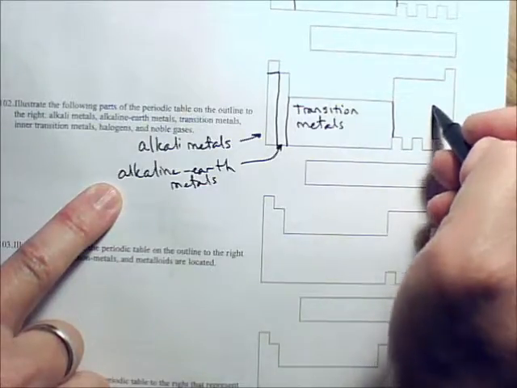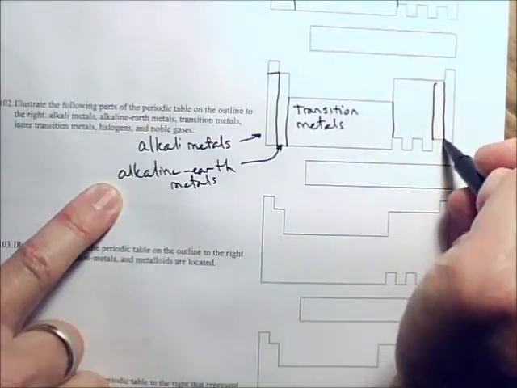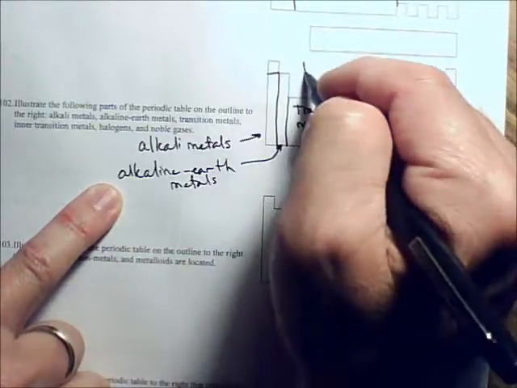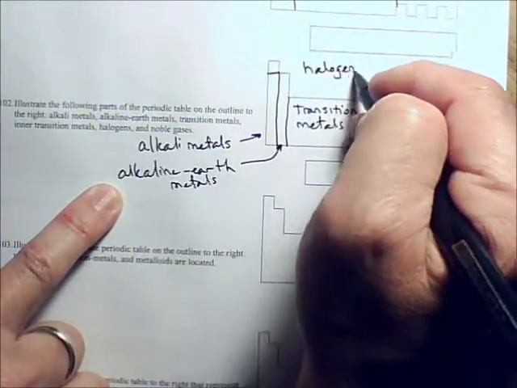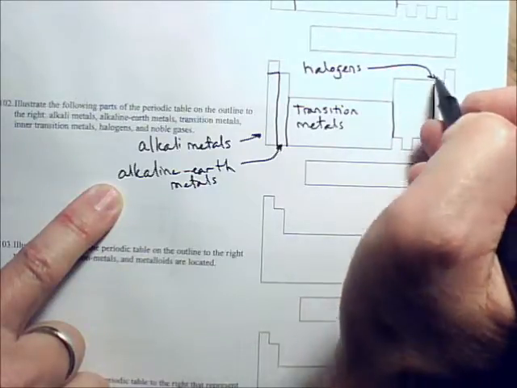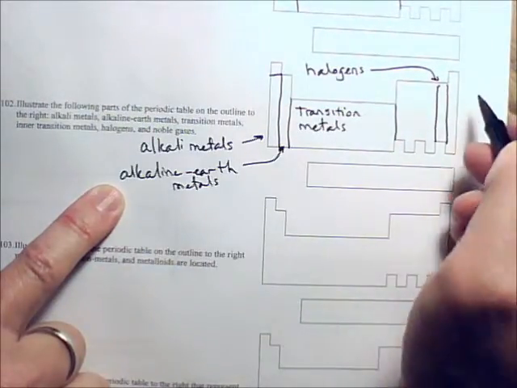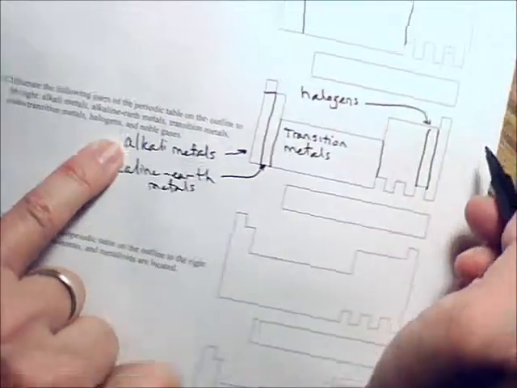And this column right here is where we find the halogens. And this last column over on the right are the noble gases.